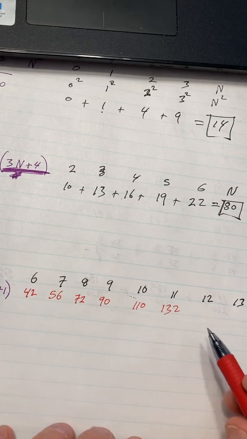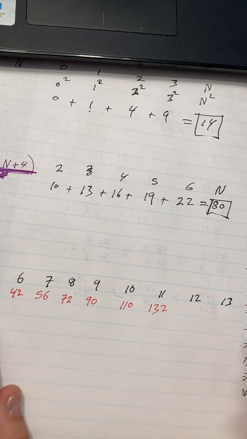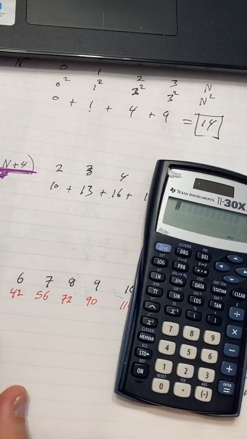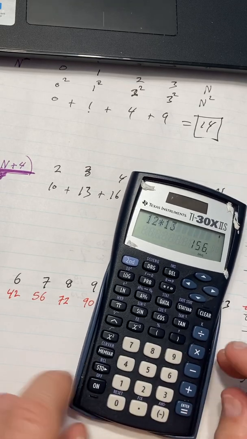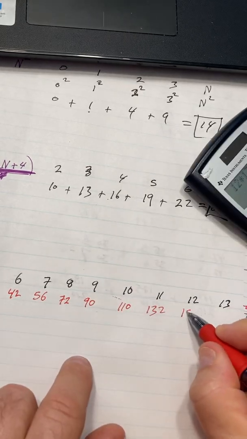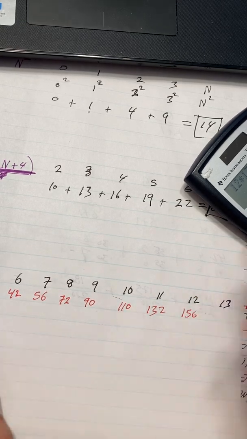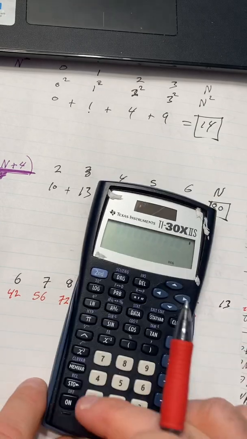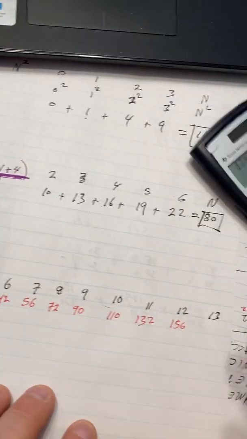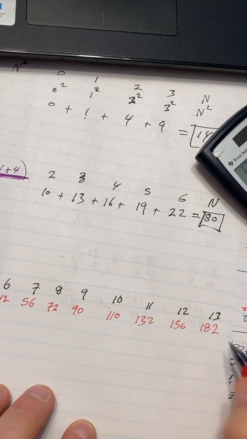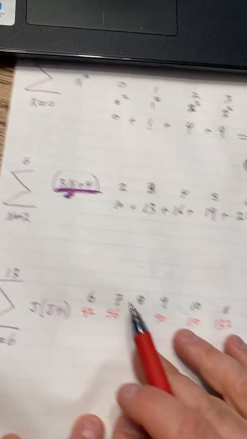When j is 12, 12 times 13 is 156. And 13 times 14 is 182. So there's our sequence. This summation means we have to add them.